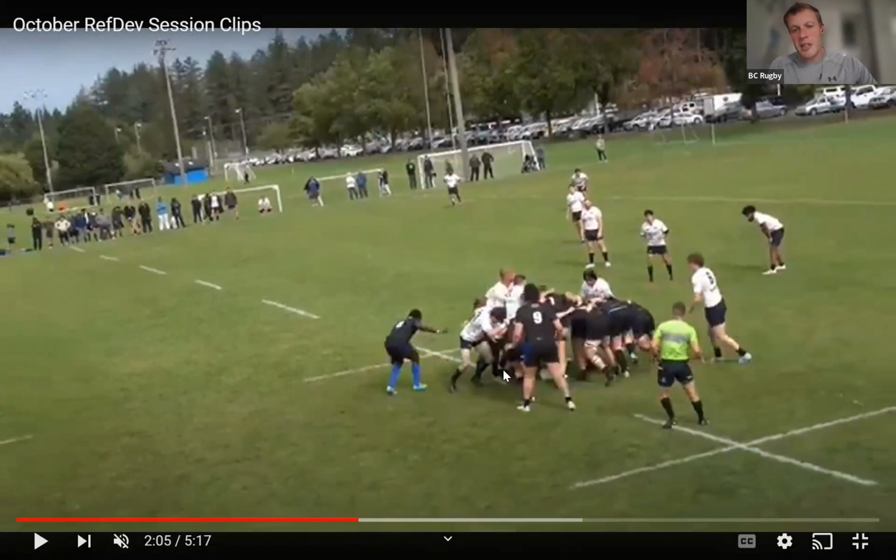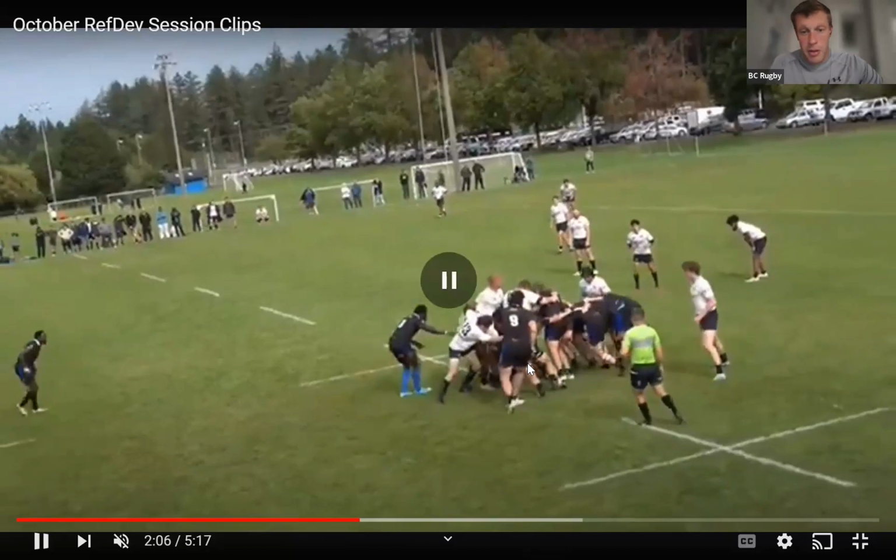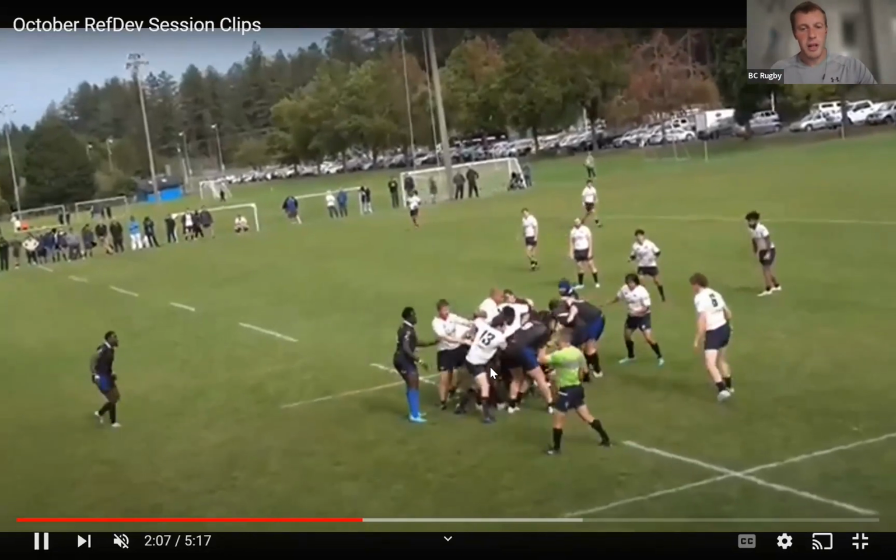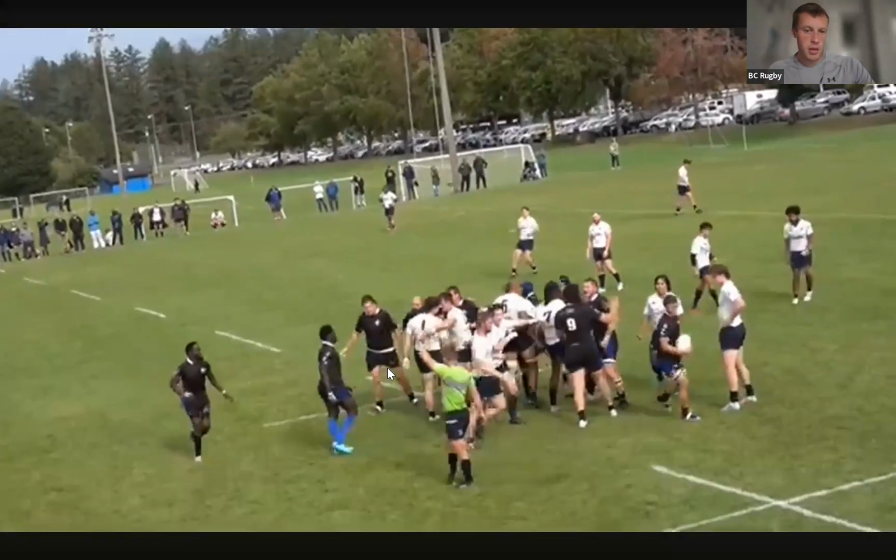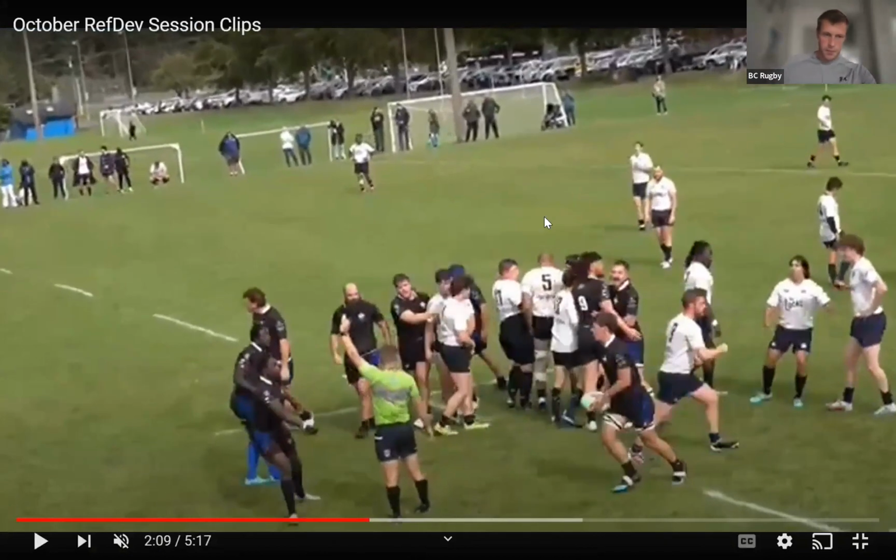this is where we need to either have the ball come out immediately or blow our whistle, because we cannot allow this scrum to end up being in a situation where some people are standing up, other people are bent over, and we have hands around necks and things as people go forward. So this is the moment where this scrum needs to stop, as we see the referee doing so with a penalty here.